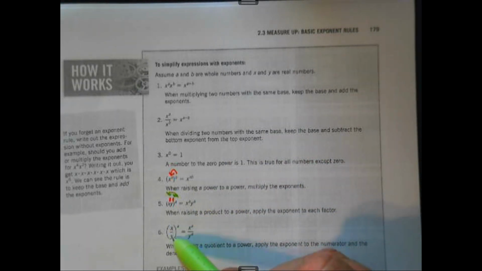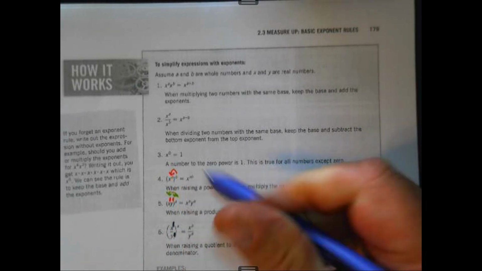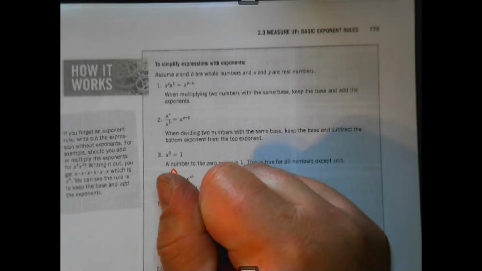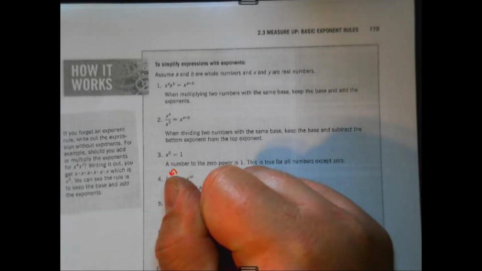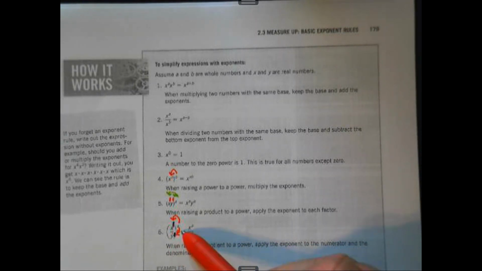With different bases in a division problem, you have to remember each has its own exponent. You have to distribute that exponent outside to each of the exponents because they're different bases. So I have x to the a divided by x to the 1 times a is a.